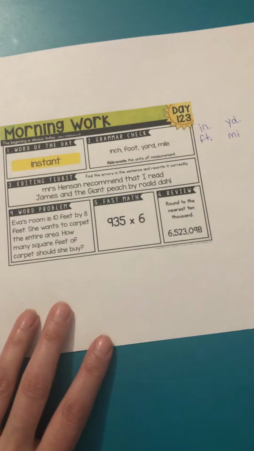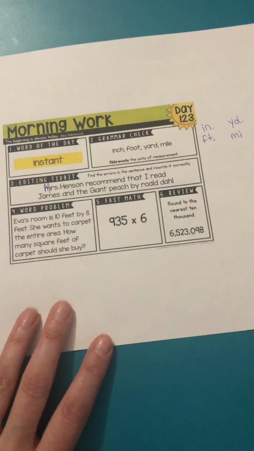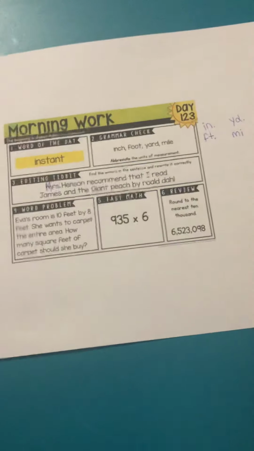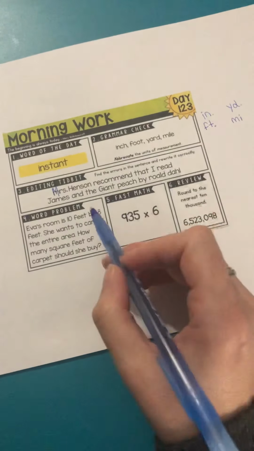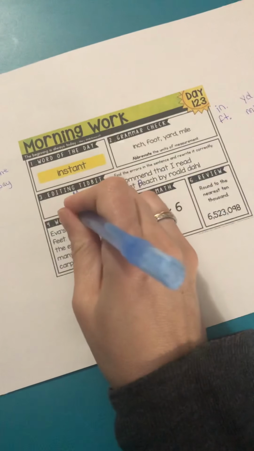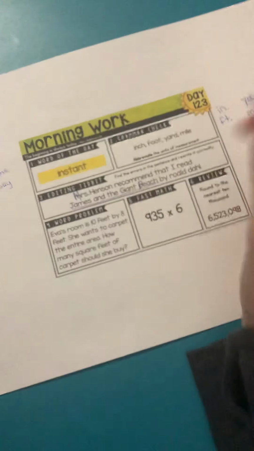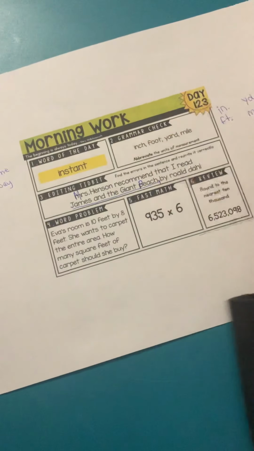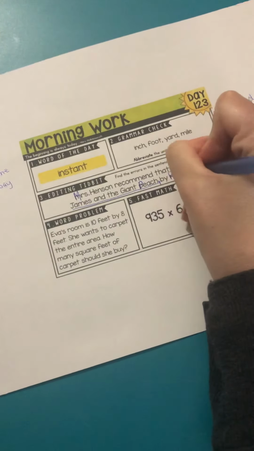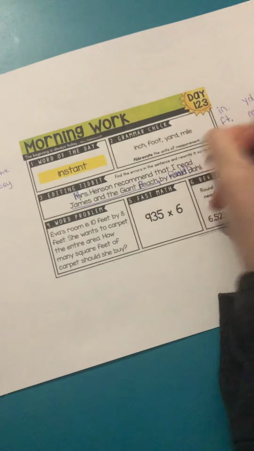All right, editing tidbit. We're going to find the errors and then rewrite it. So Mrs. is capitalized, a period after the S. Mrs. Henson recommended that I read James and the Giant Peach. The P needs to be capitalized because that's a book title. We also need to underline it because it is a book. We'll put a comma by Roald, R-O-L-A-D, Dahl, capital D with a period.